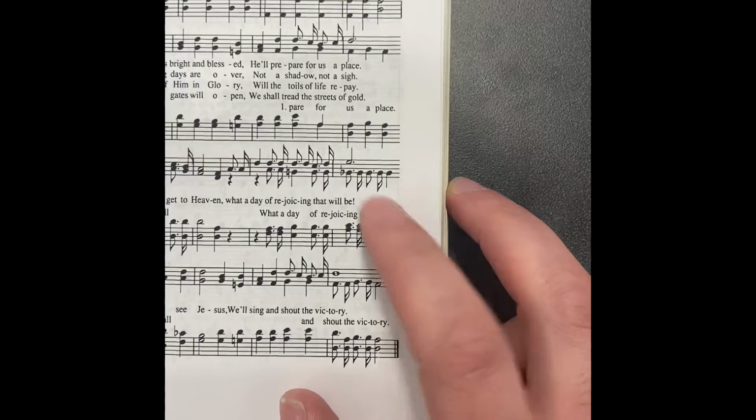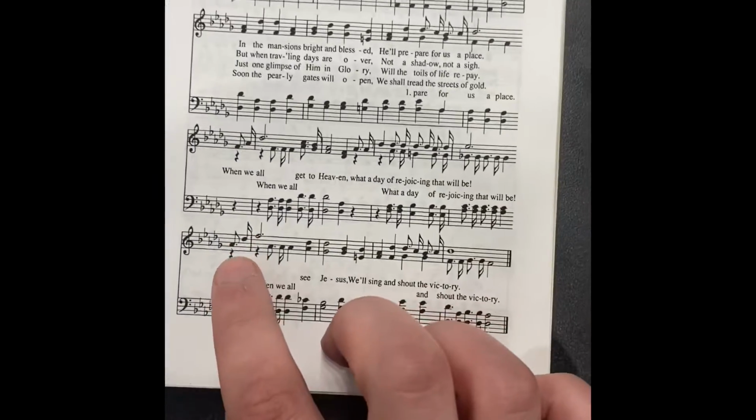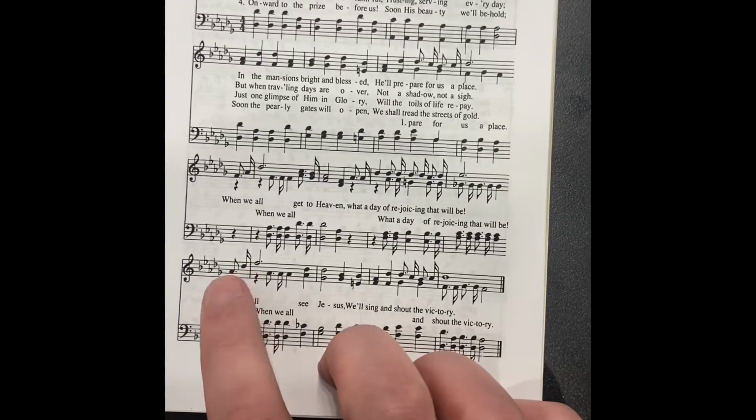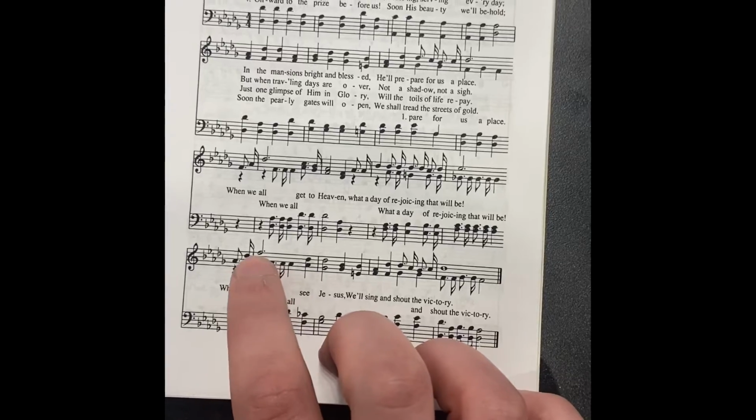We've got these echoing parts, but the chord doesn't change. It's an A flat 7 chord all the way through. And then notice we've got this little pickup here, but the next downbeat doesn't actually happen till the F.